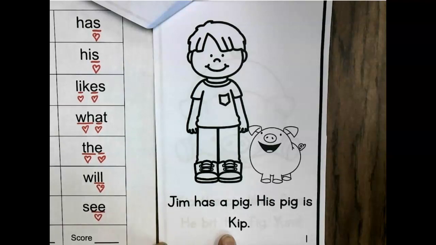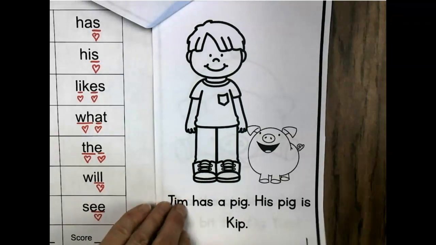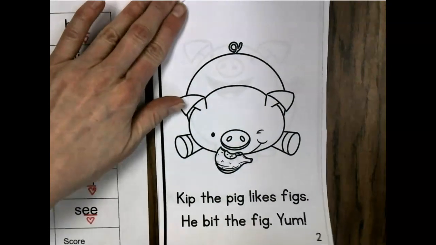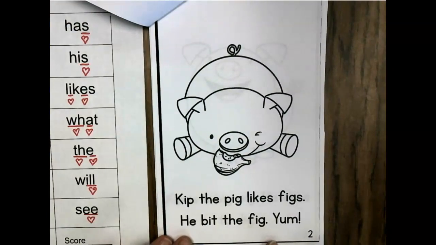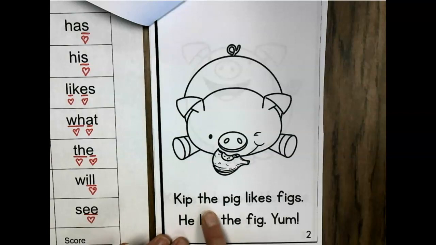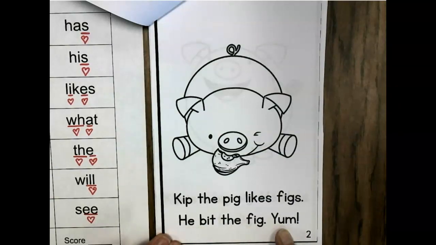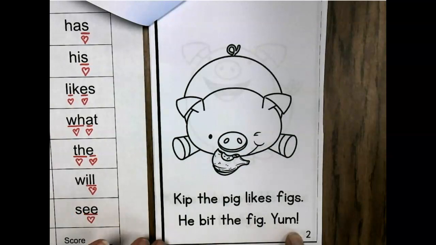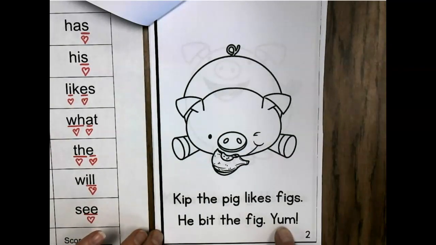Say the 2 sight words that you found. Did you find has and his? Nice work. On our second page, we have 3 sight words. Look for them as I read. Kip the pig likes figs. He bit the fig. Yum. If I didn't know how to say this word, it's a CVC word with a vowel in the middle. I could sound it out. Yum. When you get to words like this that are CVC words with 3 letters with a vowel in the middle, you can sound them out too.